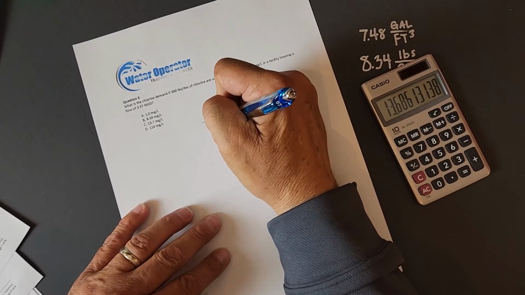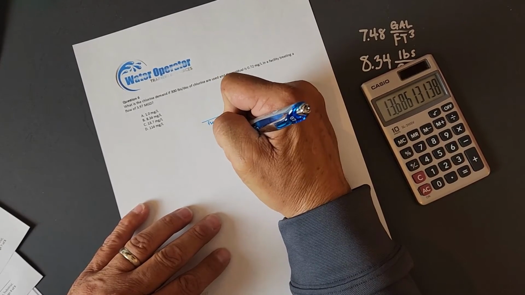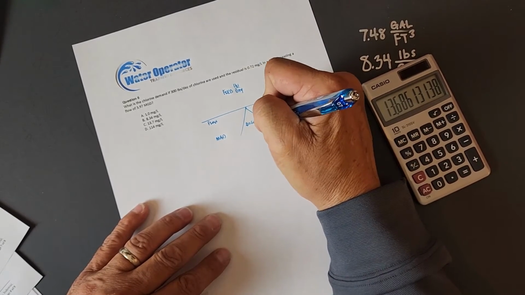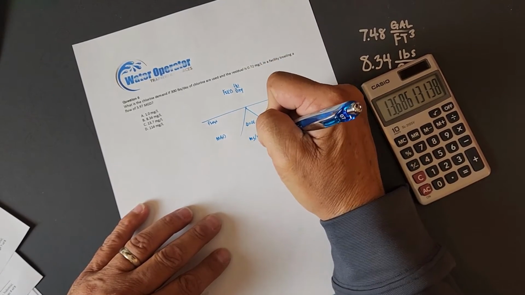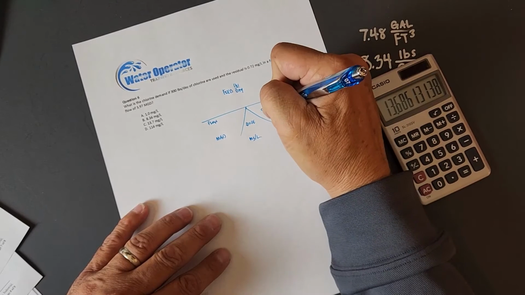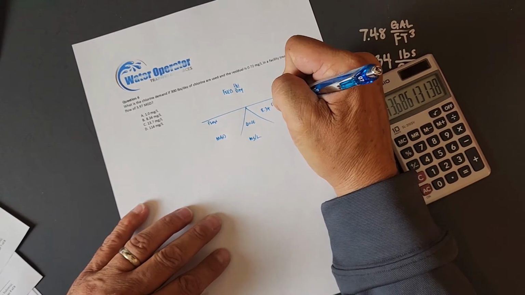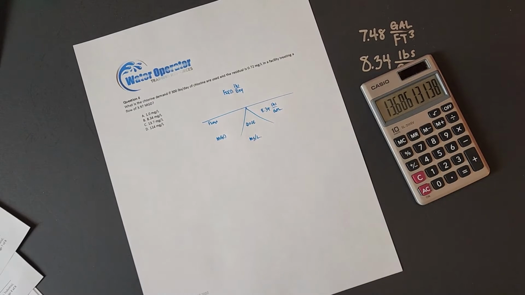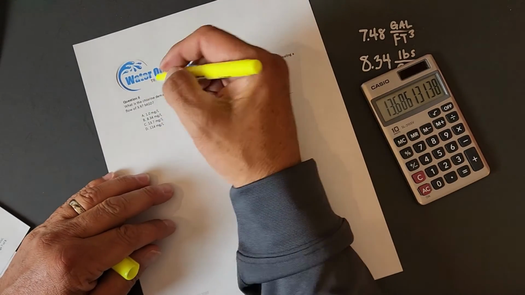We have flow in MGD. We have dose in milligrams per liter. And the weight of water is 8.34 pounds per gallon. Let's write down what we know. What is the chlorine demand?